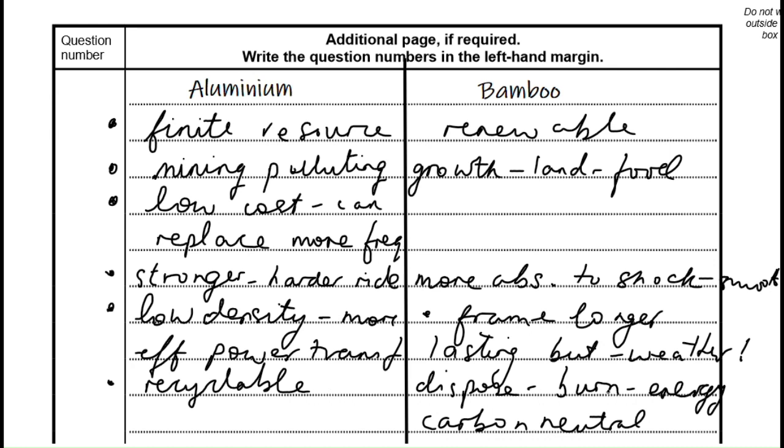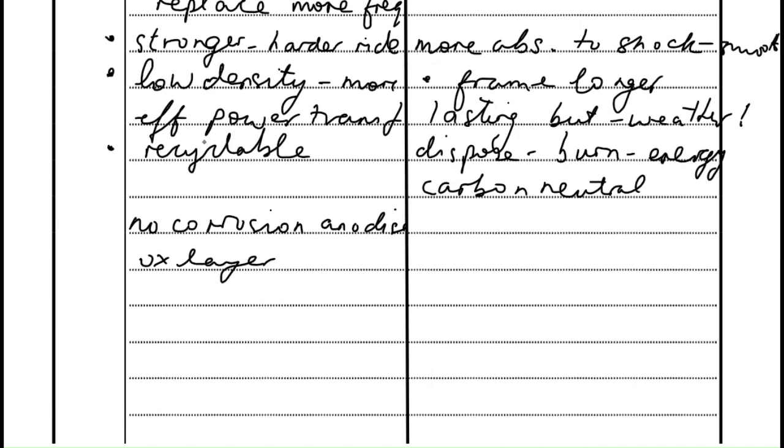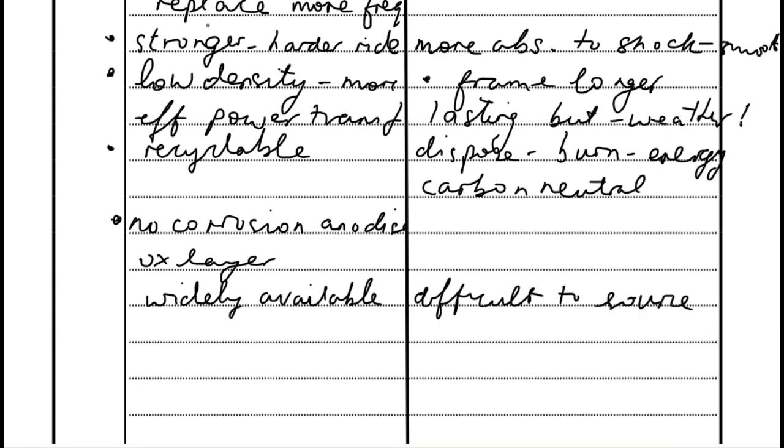Okay, now disposing of it, aluminium is recyclable, but you can use bamboo and burn it to get energy to create electricity. So therefore, bamboo is also carbon neutral. Because aluminium forms its own oxide layer, therefore protecting it, there is no corrosion. And it's widely available. There's tons and tons of aluminium ore in the world, whereas bamboo is more difficult to source. The good thing is neither of these 2 materials will go into landfill.